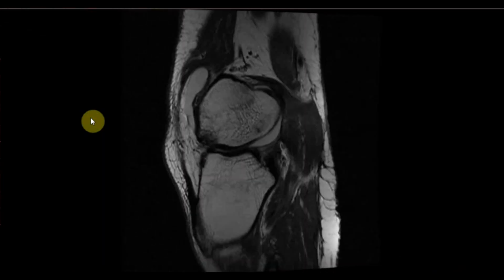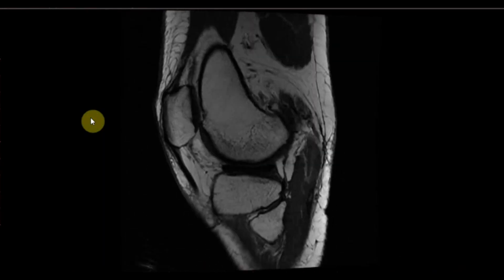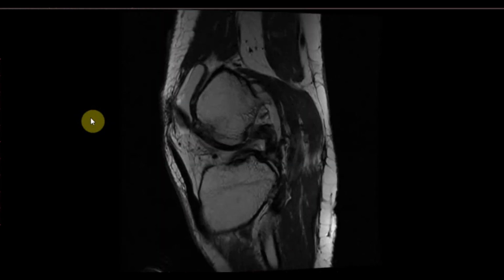This is the sagittal oblique sequence of the same patient, and we can see here this is the anterior cruciate ligament and this is the bony fragment.